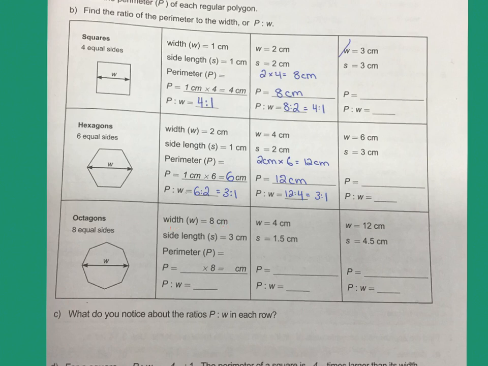We have a width of 8, so that's all the way across, and a side length of 3. What's our side length? 3 centimeters times 8, the number of sides, equals 24 centimeters. Therefore, our ratio is 24 to 8, which if we divide them both by 8, going 8, 16, 24, is 3 to 1. Now we can look at the next one and do the same thing.